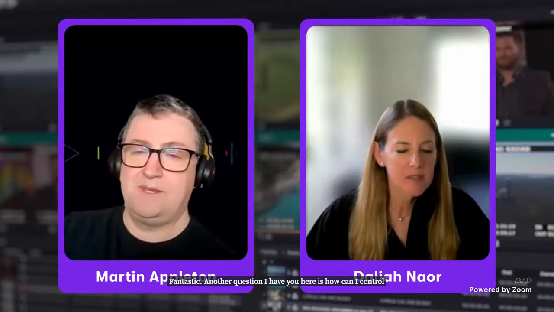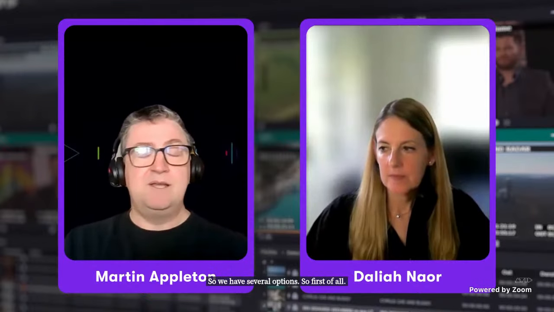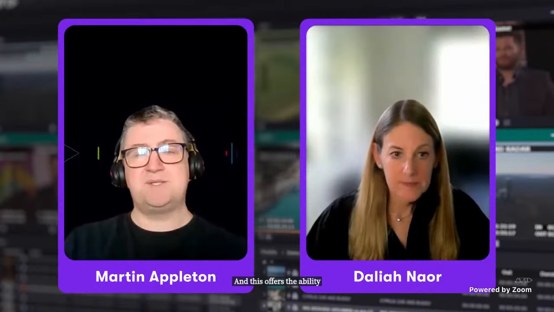Fantastic. Another question I have here is, how can I control Avid Stream IO for ingest and playout? So we have several options. First of all, there's a built-in remote console. Every Stream IO has this remote console available, and this offers the ability to manage the ingest and playout of each channel. And there are also built-in playlists available as well. So the operator can always work from this environment if they want to.